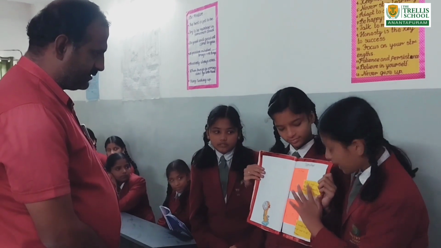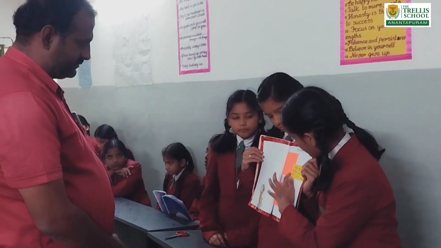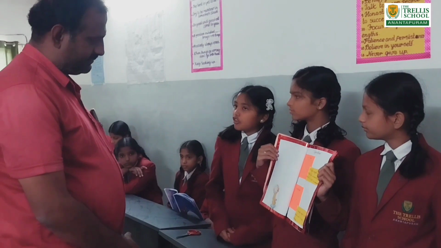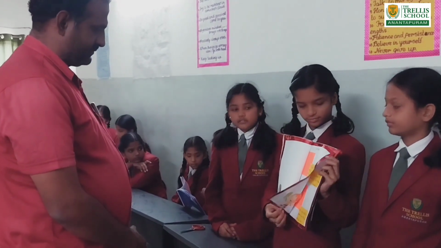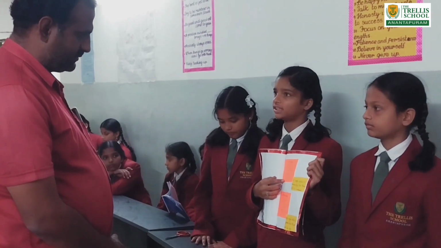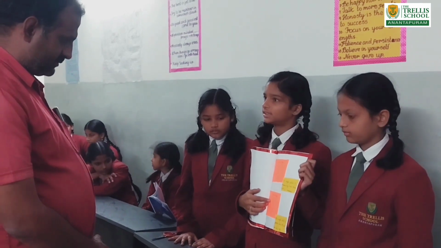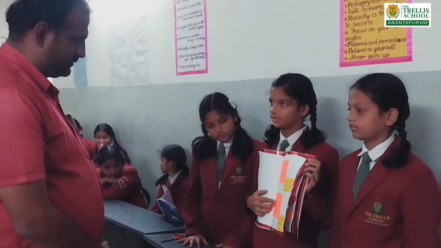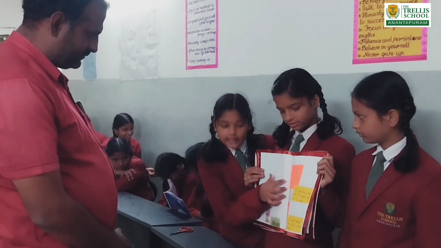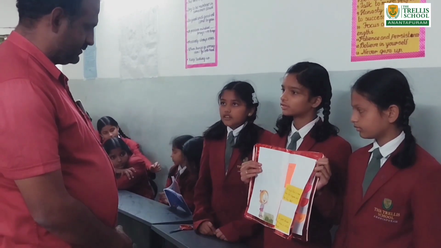Right angle. A right angle is an angle that is exactly equal to 90 degrees in measure. This is an example of right angle. Straight angle. A straight angle is an angle equal to 180 degrees in measure. Acute angle. An angle which is less than 90 degrees is known as acute angle. Obtuse angle. An angle which is greater than 90 degrees and less than 180 degrees is known as obtuse angle. Reflex angle. An angle that is more than 180 degrees and less than 360 degrees.